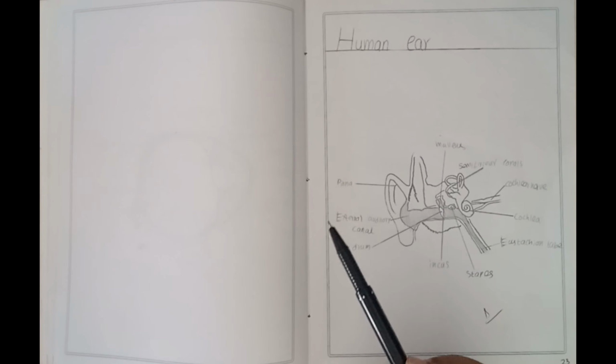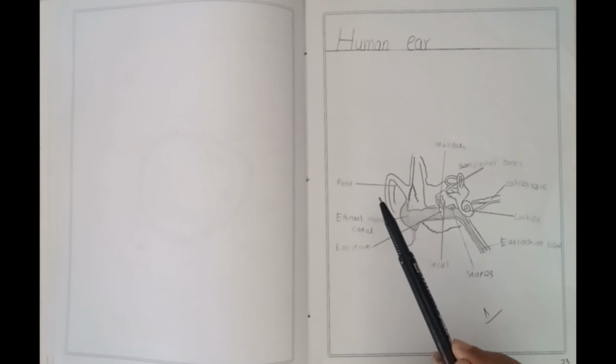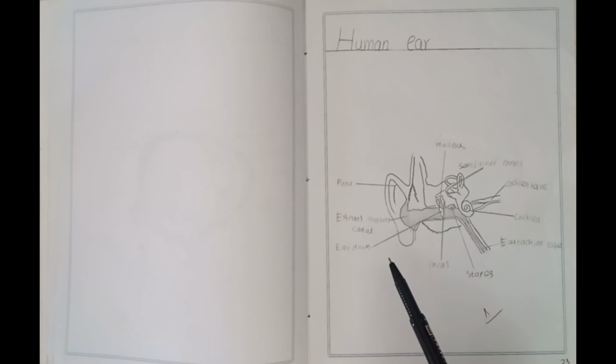The outwardly projecting pinna and the auditory canal compose the outer ear.